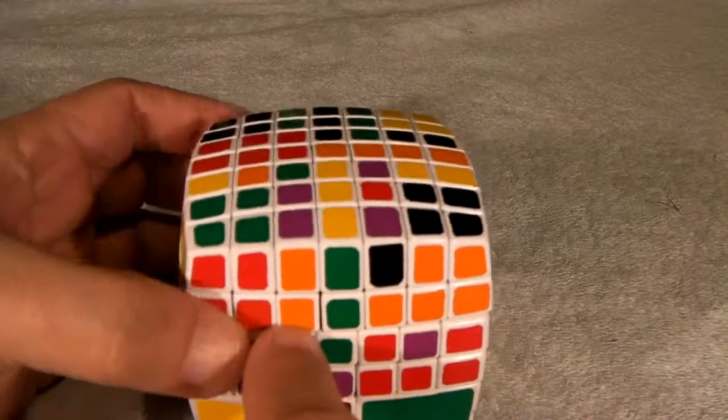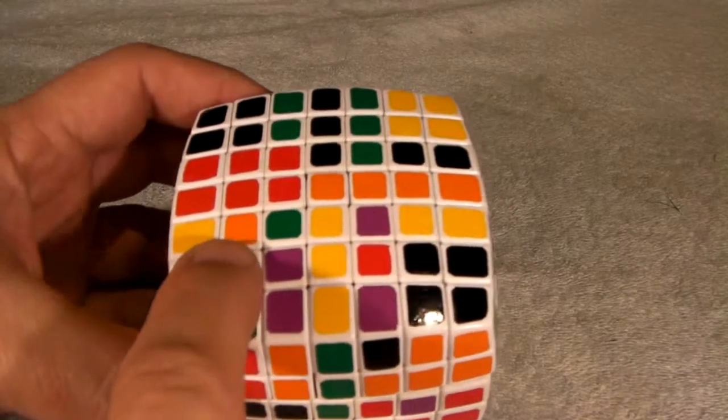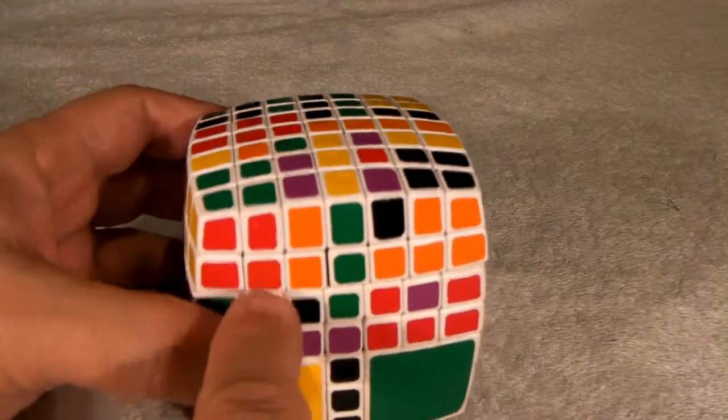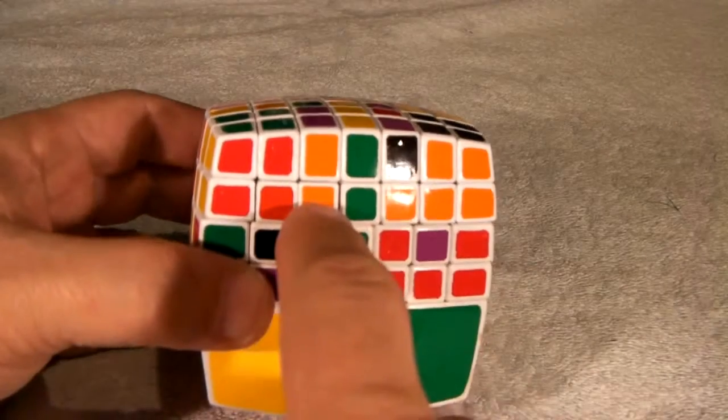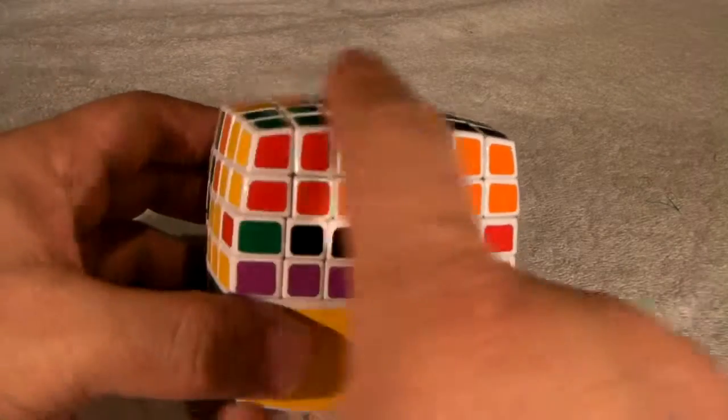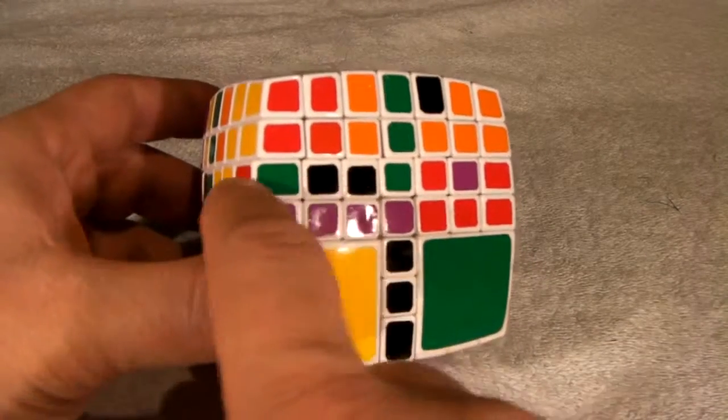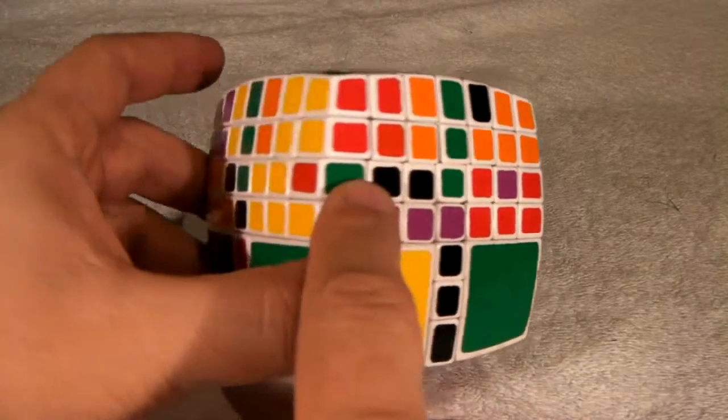Now this is the part. Look, there's an orange on top. Swinging that around will bring the orange where I want it to be. So I can bring this down and use it. While I'm bringing this one down, I don't want these bits to go up because I can use these bits for other things.